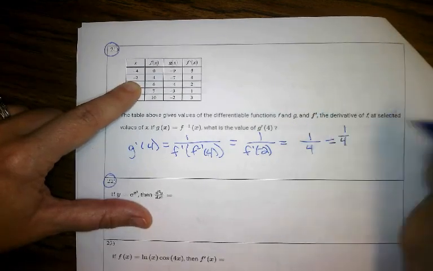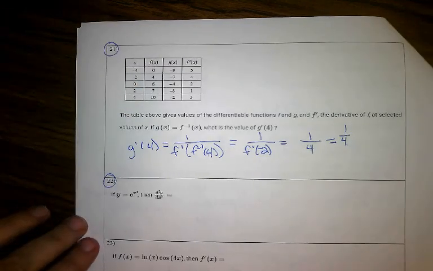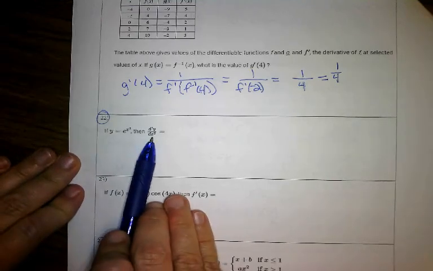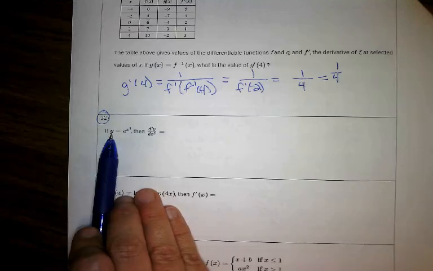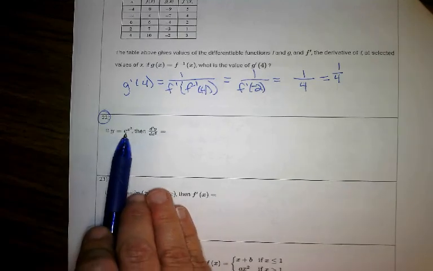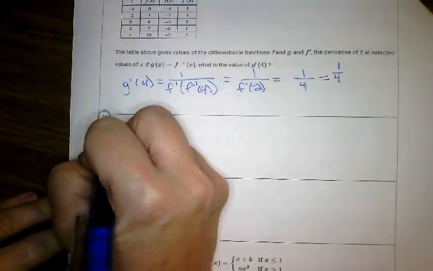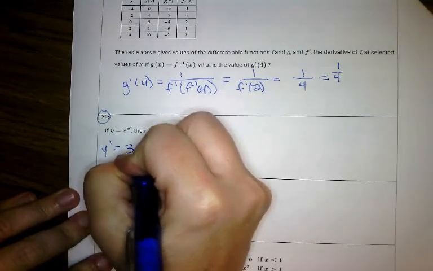22. So we're doing the second derivative here. So we need to find the first derivative and then the second derivative. We've got 2 steps here. So we've got to remember our e derivatives. Remember, that's derivative of the stuff. So the derivative of x cubed is 3x squared. So that's derivative of the stuff times e to the stuff. So that's my first derivative.